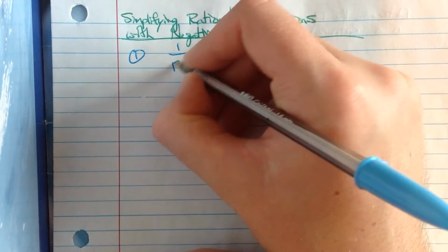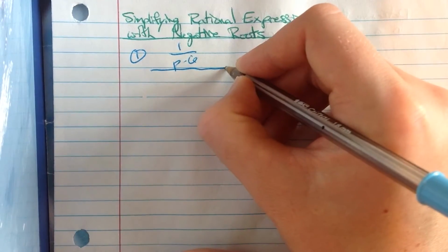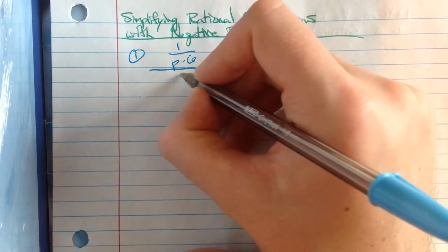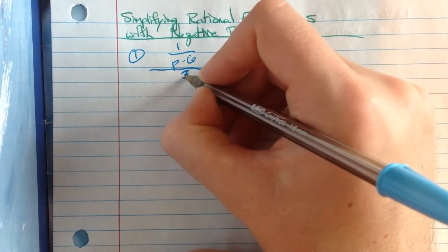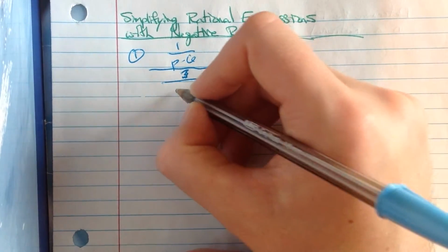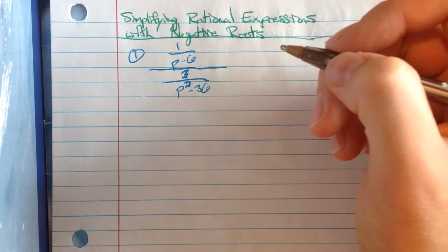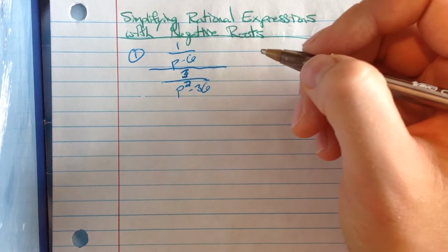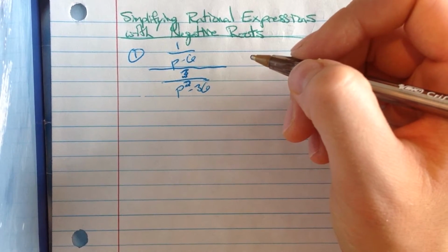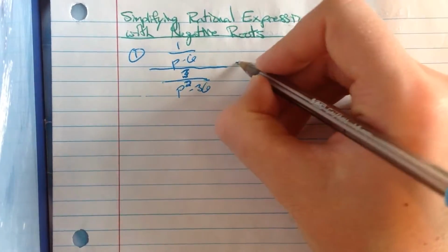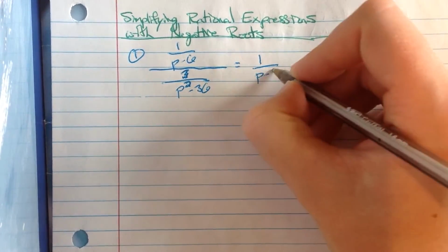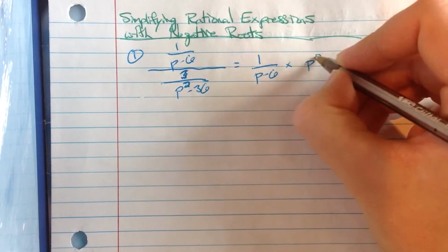Simplifying rational expressions with negative roots. So, given 1 over p minus 6 divided by 3 over p squared minus 36. So I have a fraction divided by a fraction, which means I'm going to keep the top fraction times the flip of the bottom.